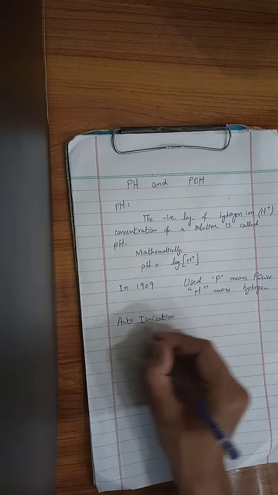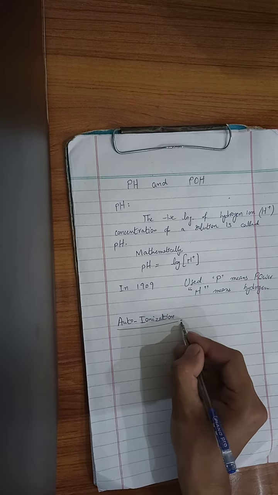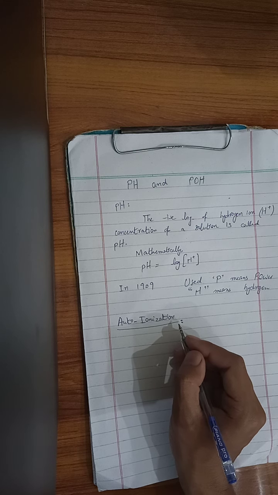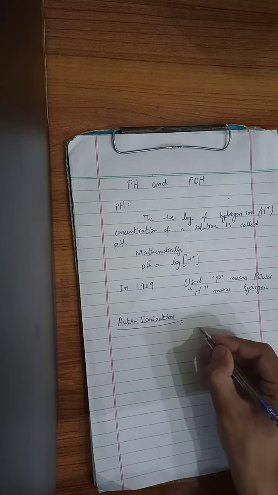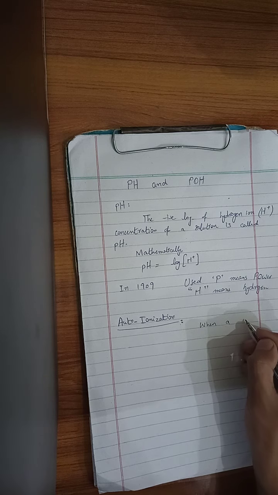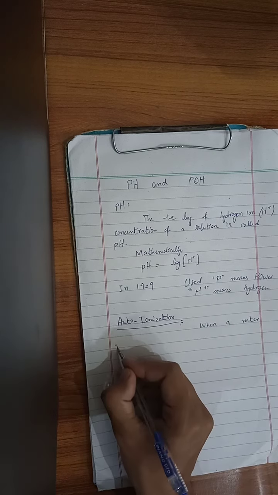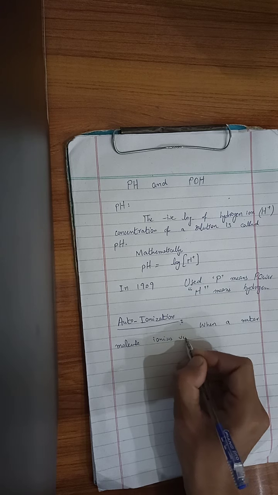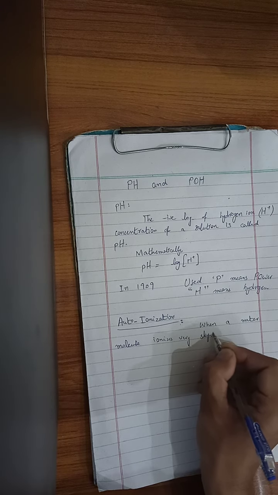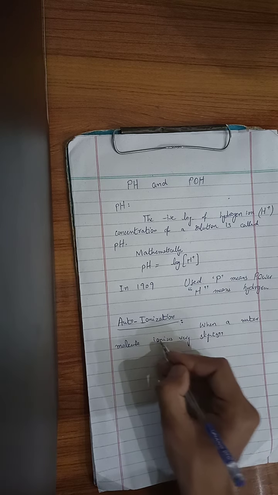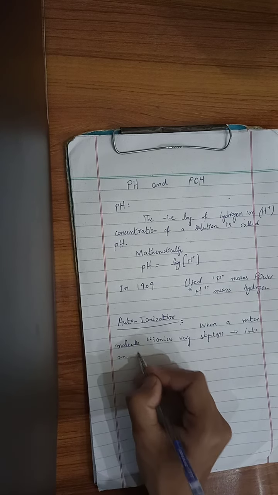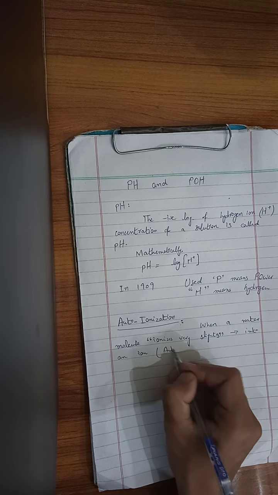When a water molecule ionizes very slightly, it converts into ions. This process is called autoionization.